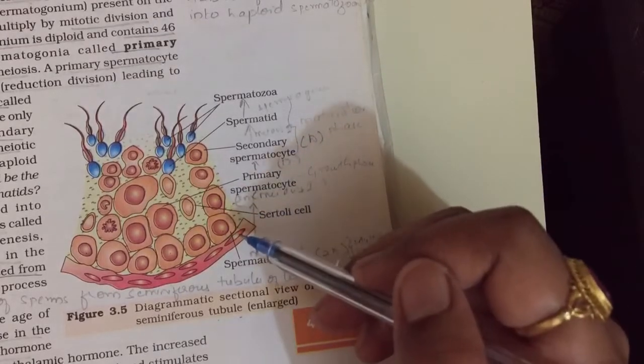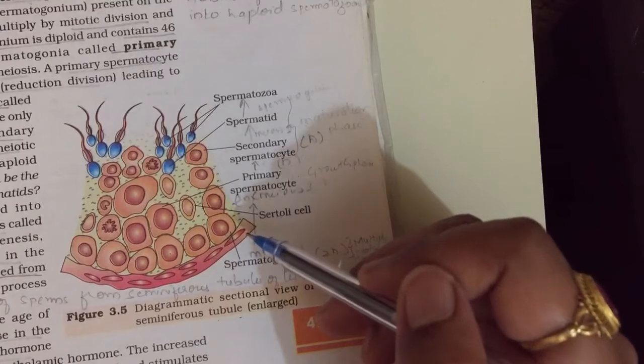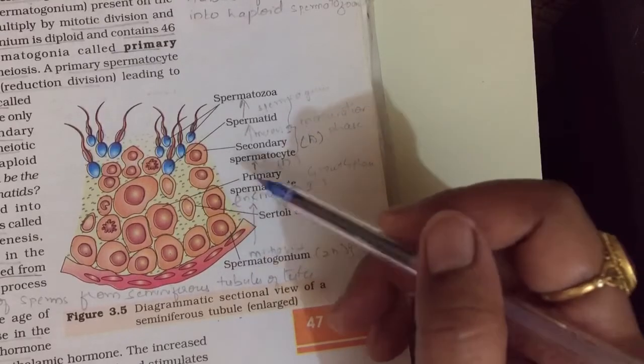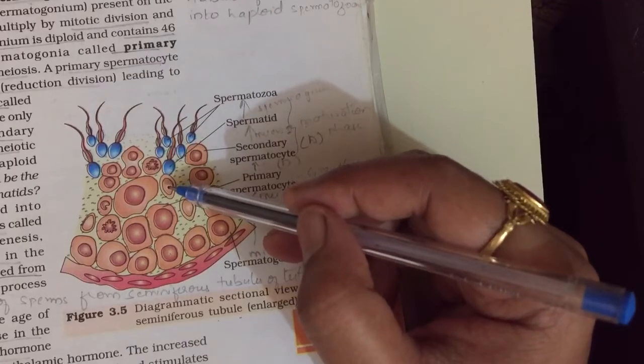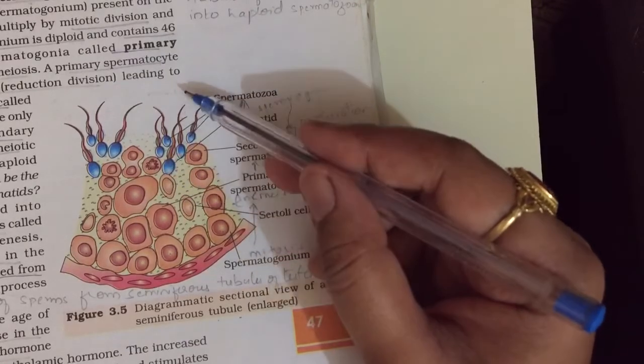Now this diagram also has been asked. You should know this diagram. It is very easy, right? First, these spermatids will get embedded into the Sertoli cells. From the Sertoli cells, they will get nourishment and then they will be released.